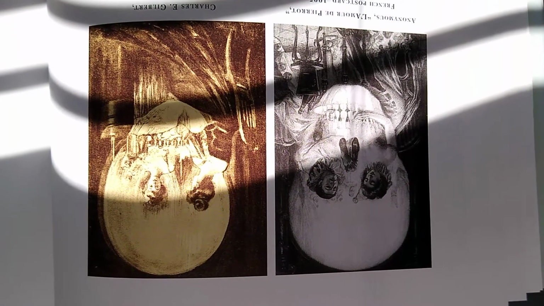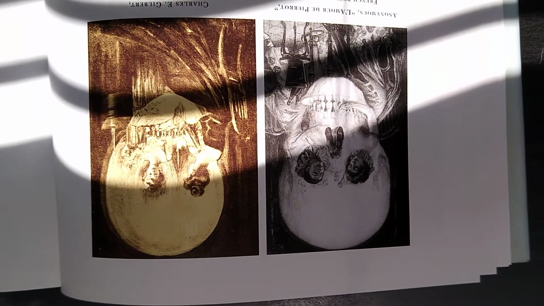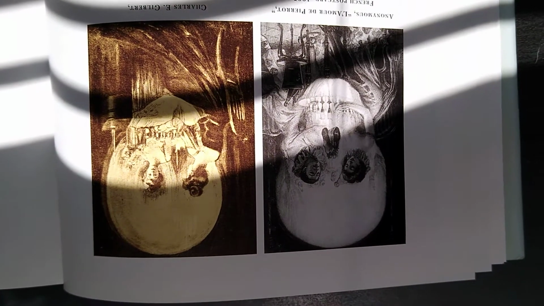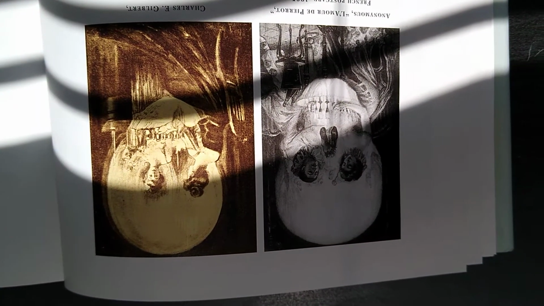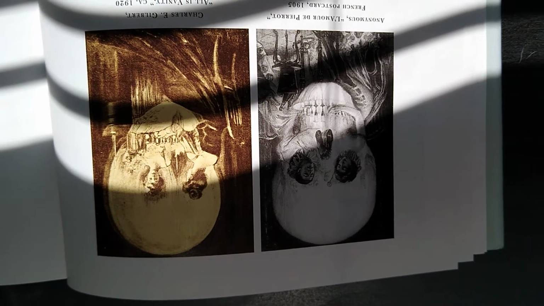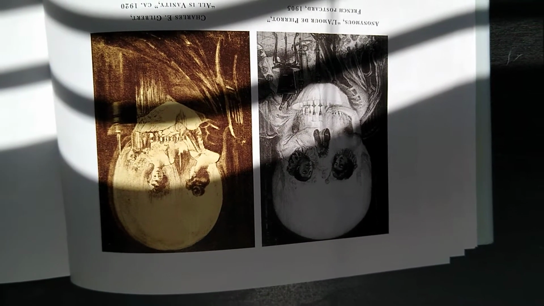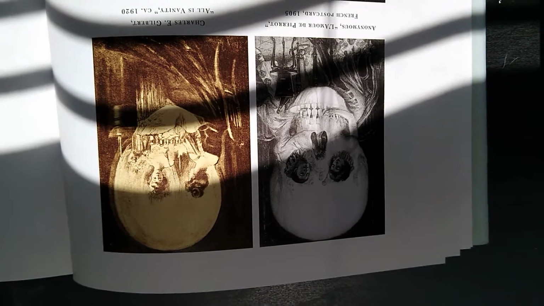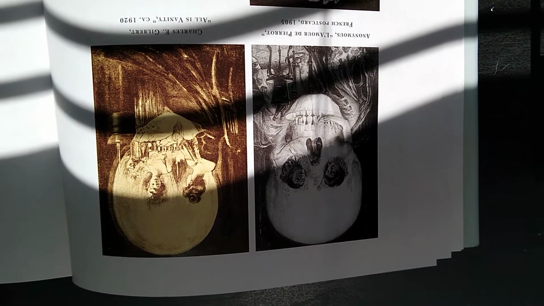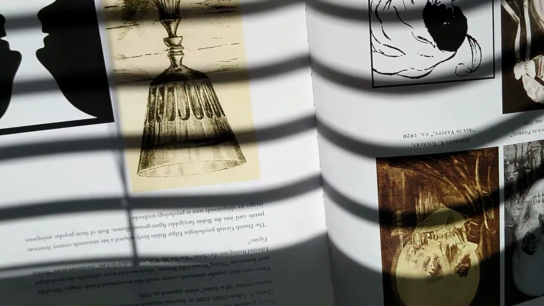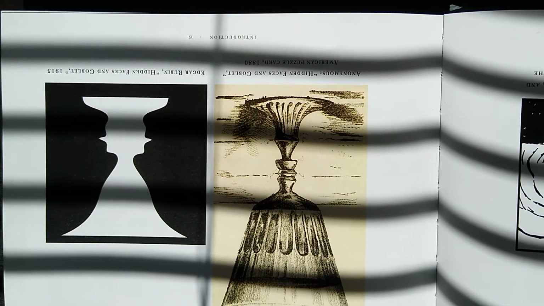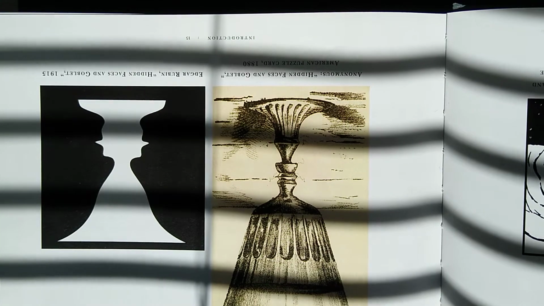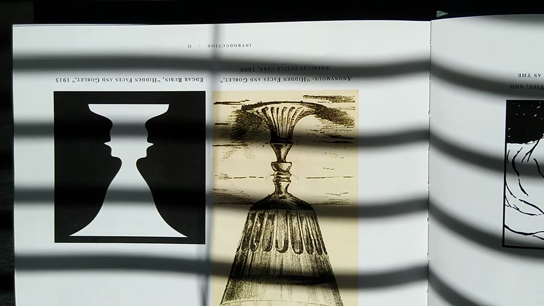When you look at the whole picture, you may see the skull, and when you focus on eyes, you will see faces there. So it could be completely different picture. Amazing, isn't it? And the same here. You could see a vase, or you could see two faces looking at each other.